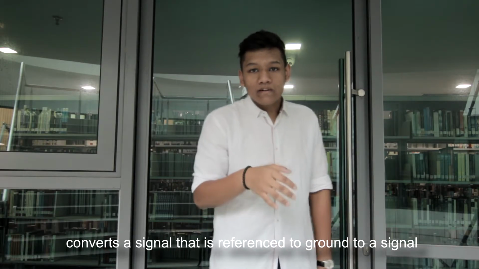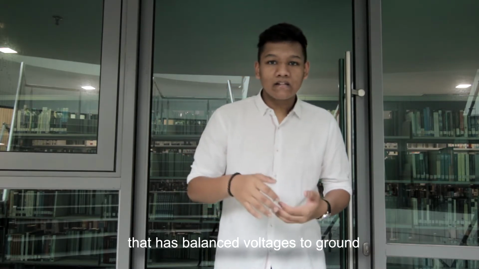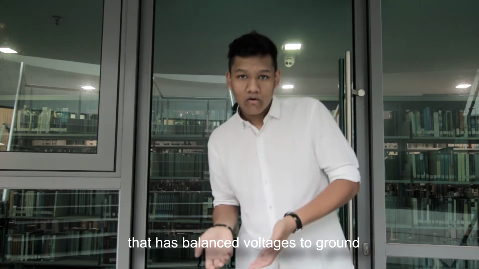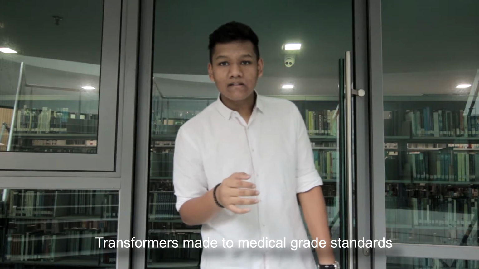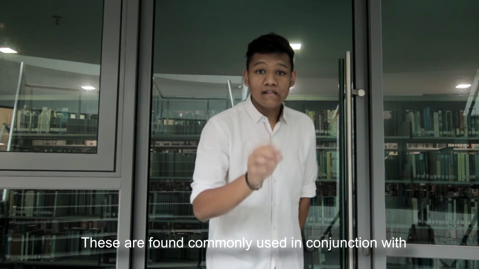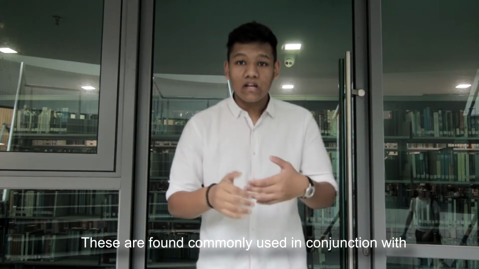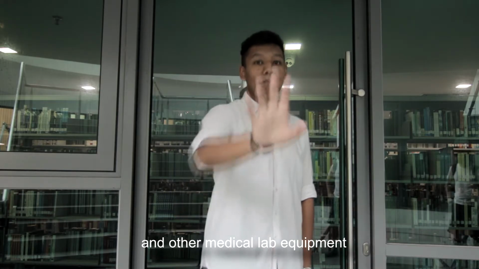A transformer converts a signal that is referenced to ground to a signal that is balanced voltage to the ground, such as between external cables and internal circuits. Transformers made to medical grade standards isolate the users from the direct current. These are commonly used in conjunction with hospital beds, dentist chairs, and other medical equipment.